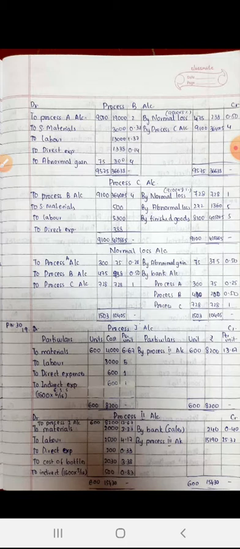Indirect expenses are to be allocated on the basis of labor. See, indirect expenses is 1600, it's allocated on the basis of the labor. Labor means 3000 is to 2500 is to 2500, means 6 is to 5 is to 5, right? 6 is to 5 is to 5. It's also very easy. We'll see the problem.